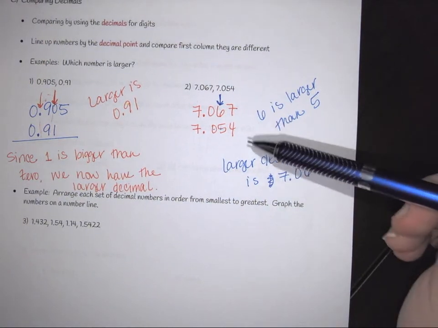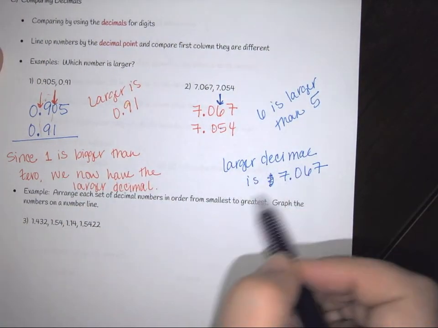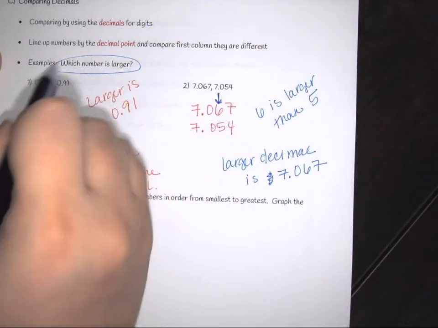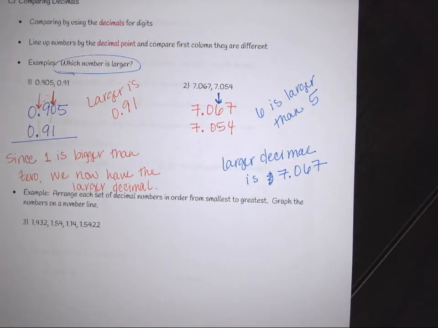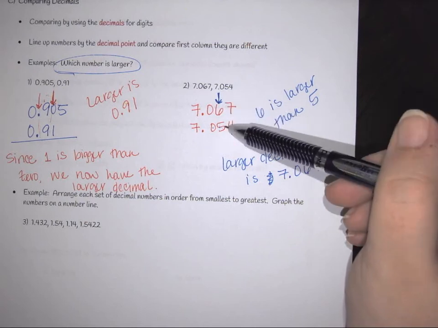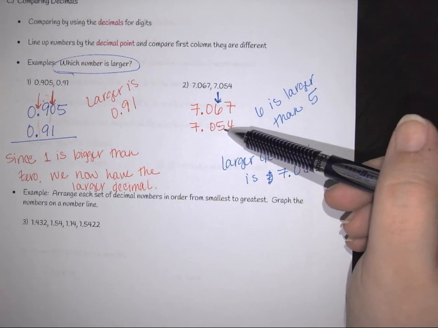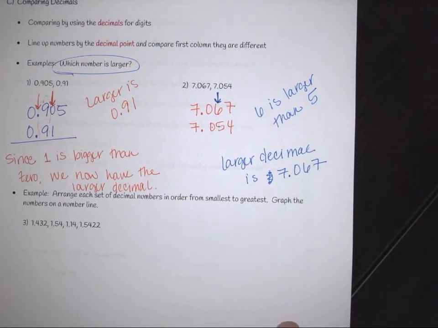Now, the only reason we looked at larger here is because the question asked for larger. The other way that you could see this question is you could be asked for the smallest. If that was the case, then when you're comparing your decimals, you would be looking for the smaller value, and that would give you the smaller decimal overall.